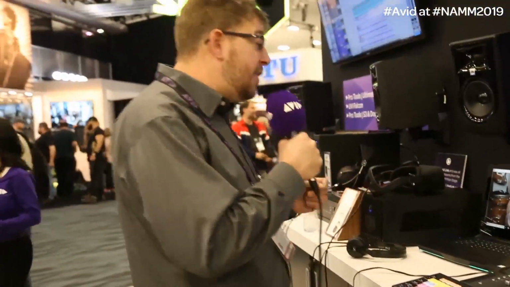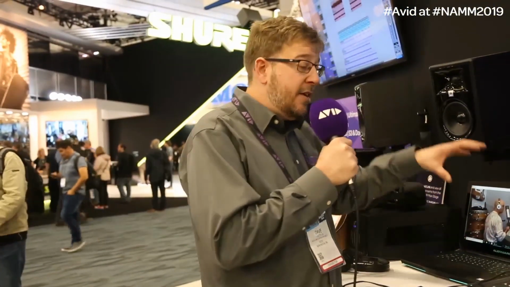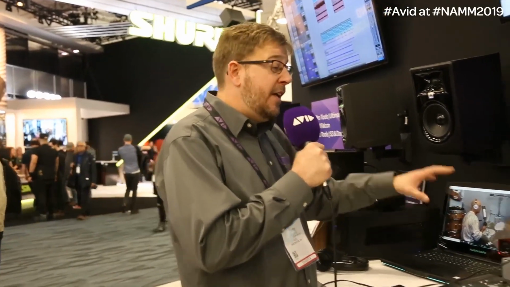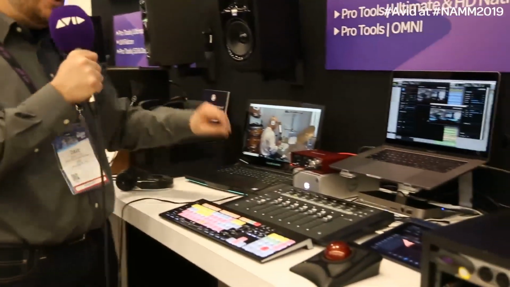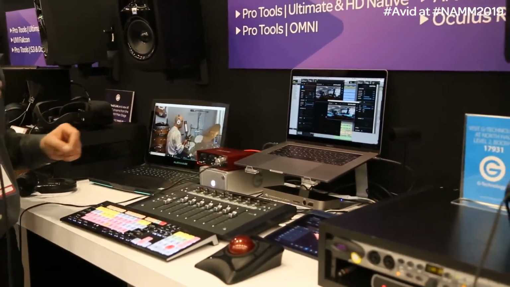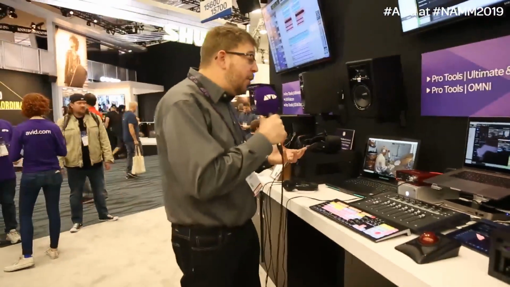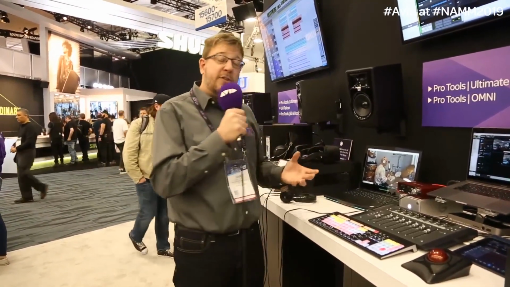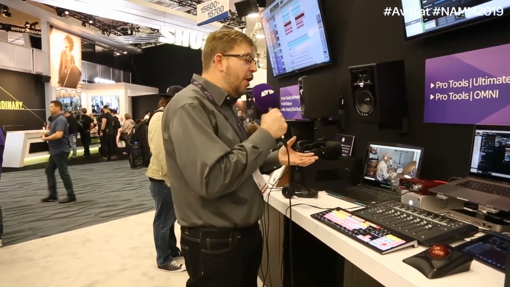One other thing to mention is that you can actually synchronize your PC laptop, which has got the VR system, to the Mac laptop, using the PC laptop as a video player, so that you can be working in Pro Tools on a Mac if you prefer, but you get the ability then to use the Oculus Rift to monitor it. So there's a few different options there.